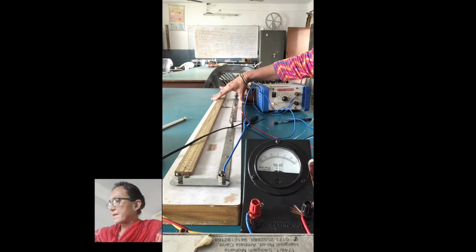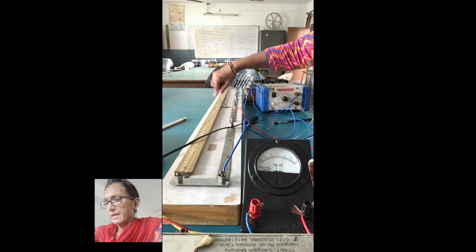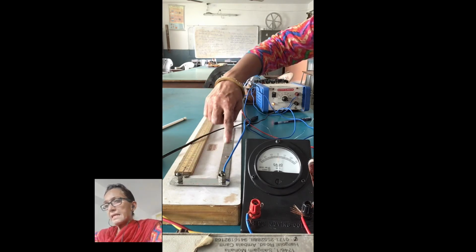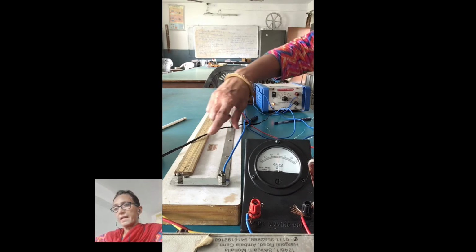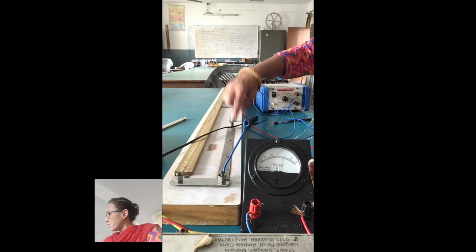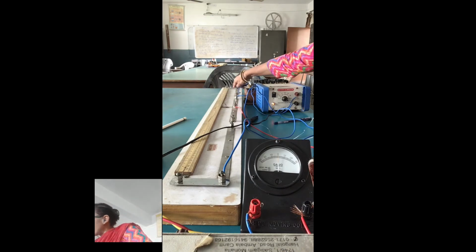First of all, let me explain the construction of the meter bridge. Here you have 1 meter wire, and then you have thick metal strips. These metal strips are made thick so that the resistance of this part becomes nearly equal to 0. All these metal strips have resistance nearly equal to 0.